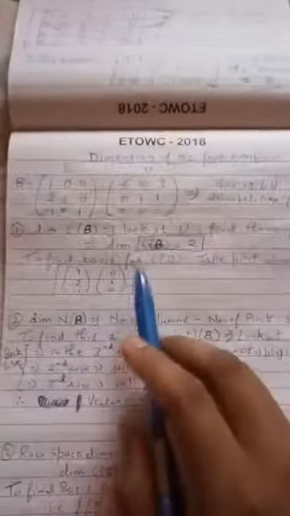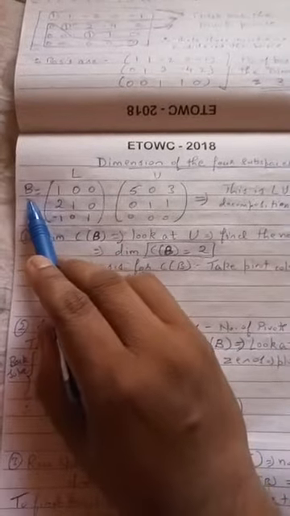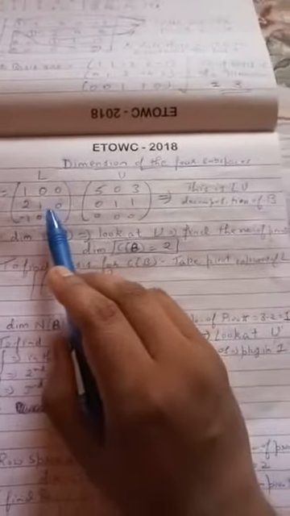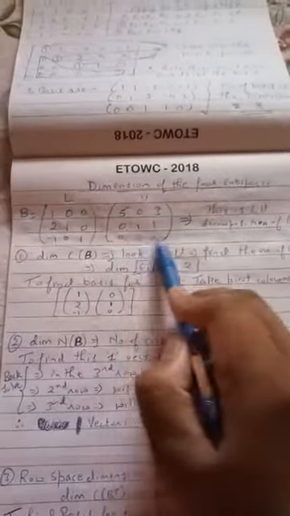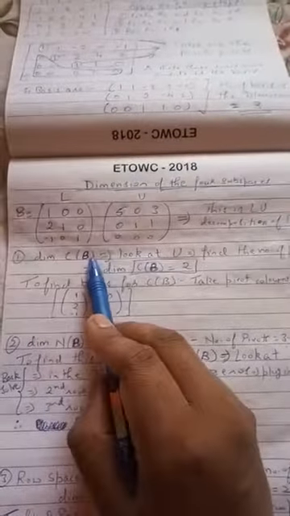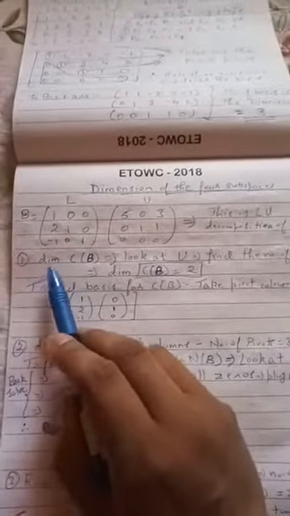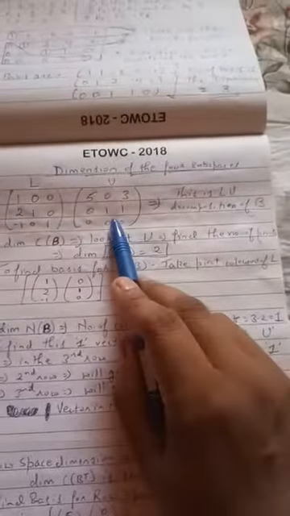So let's see step by step how we can find the dimensions of these spaces. We are given a matrix B in the form of its LU decomposition. So this is the matrix L and this is the matrix U. Let's see how we can first calculate the column subspace dimension. If I want to calculate the column subspace dimension, we look at the matrix U which is given to us and we find the number of pivots.